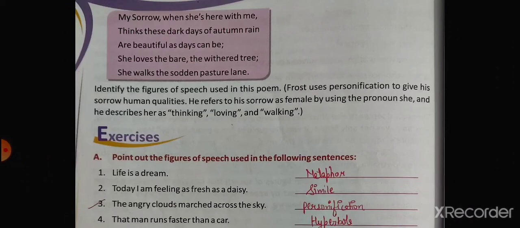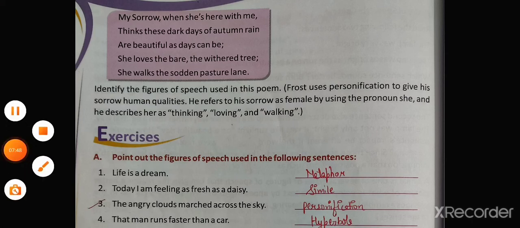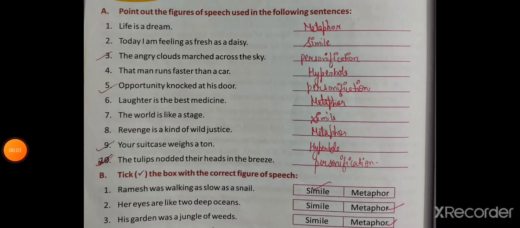Frost uses personification to give his sorrow human qualities. He refers to his sorrow as female by using the pronoun she, and he describes it as thinking, loving, and walking. With this, the explanation part of the chapter is over. Let us come on to the exercise. Point out the figures of speech used in the following sentences.